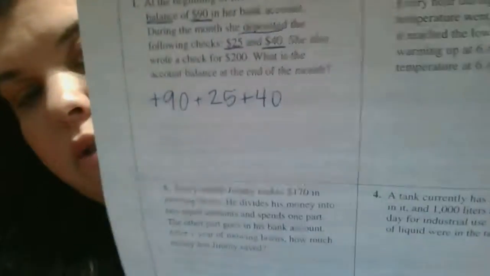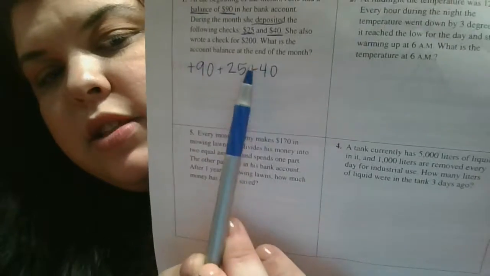Okay, so the first thing I look and I say, I have a balance of $90. If I have a balance of $90, that means I do have $90 in my account. So that's positive 90, because that's how much money I have in my account right now. And then it says I deposited $25 and $40. So I'm looking through my integer notes. Deposit means to add. So I'm going to add in $25 and add in $40. So right now I have my balance plus the checks.